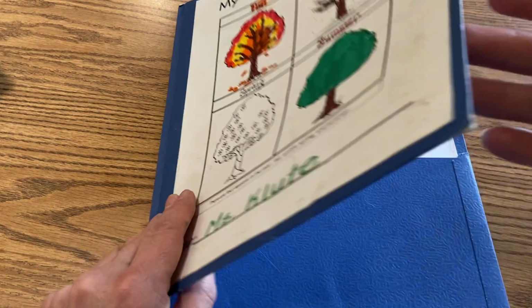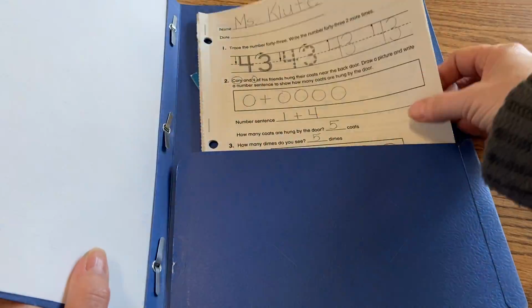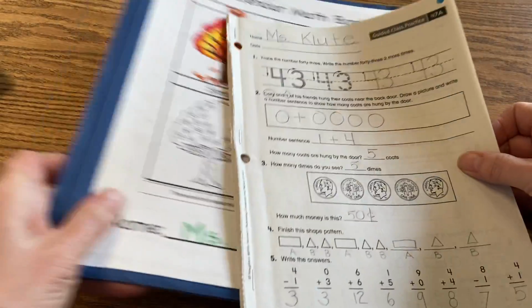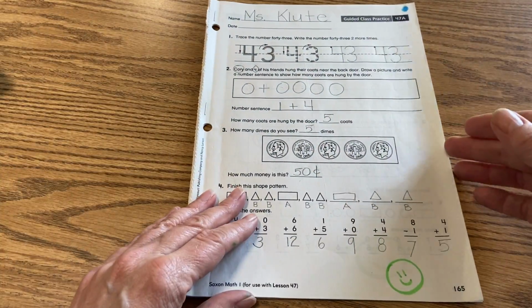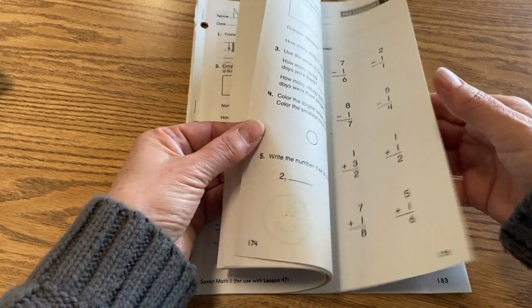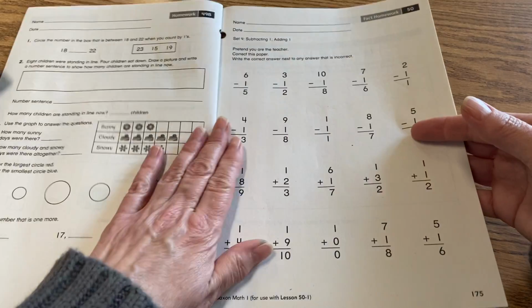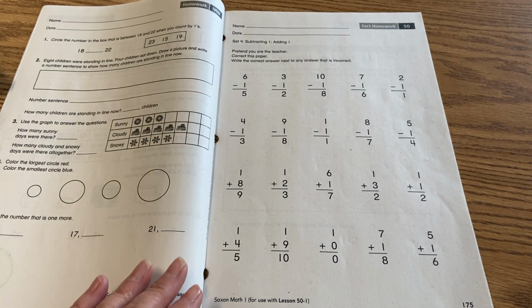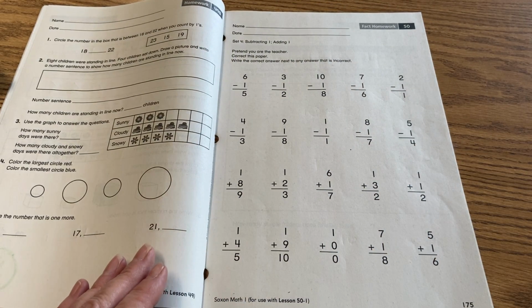Okay, so in this math lesson, boys and girls, you get to be the teacher. We haven't done one of these pages in a while, but we're going to go ahead and do it today. So this is the page where you get to correct it if the answer is correct or incorrect.